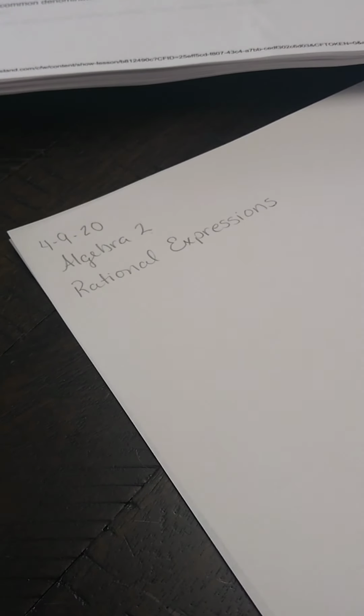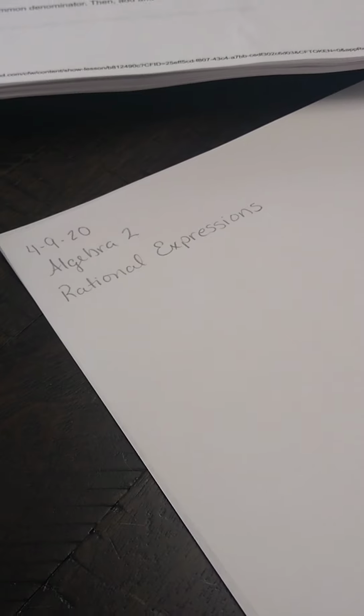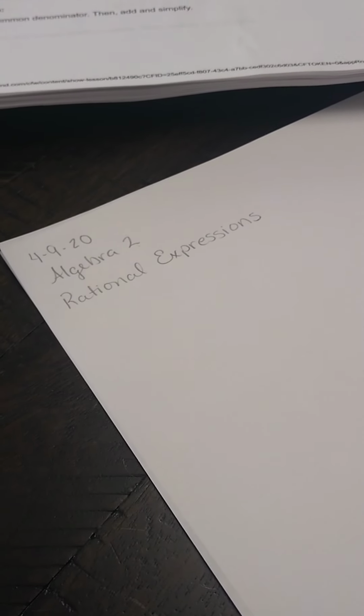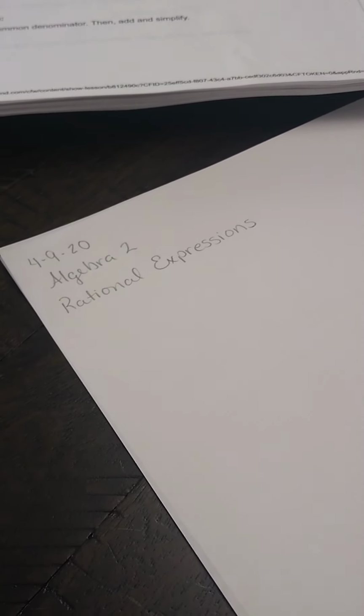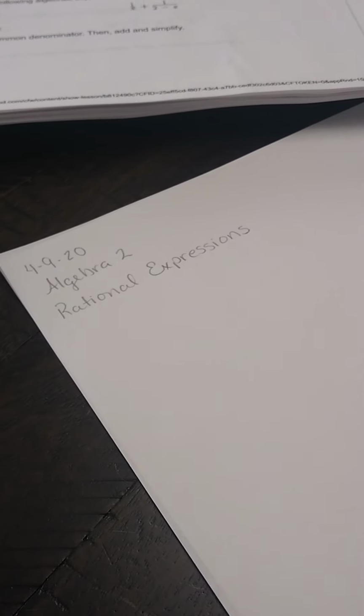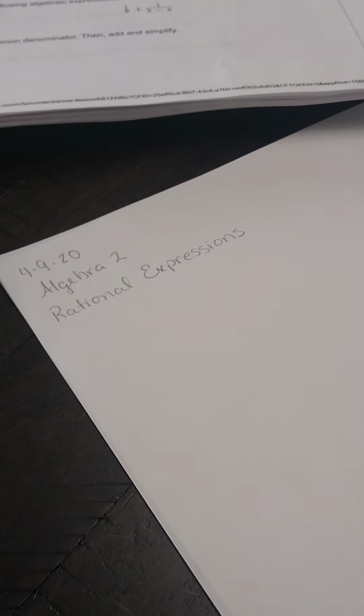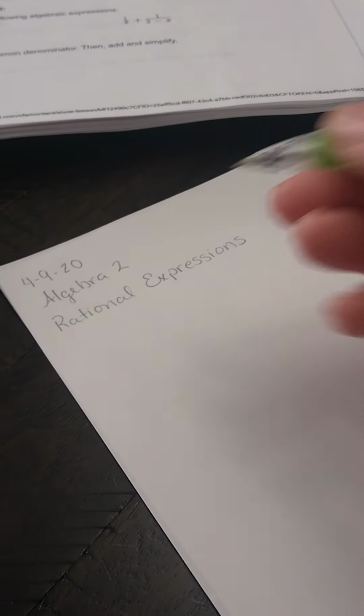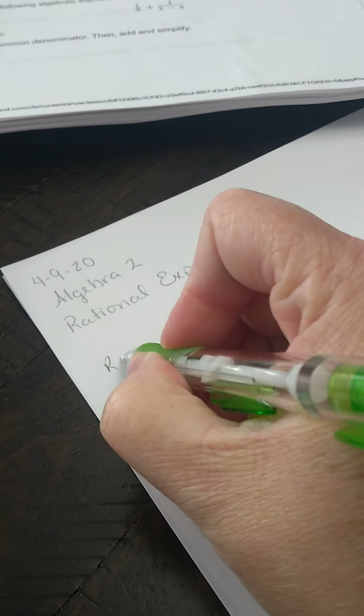All right, today we're going to conquer rational expressions, okay? We're going to simplify them, add, subtract, multiply, and divide them, okay? So we're going to start off with what is a rational expression.